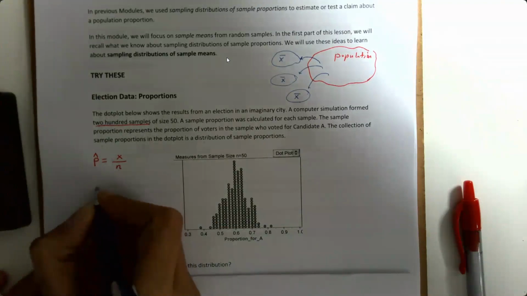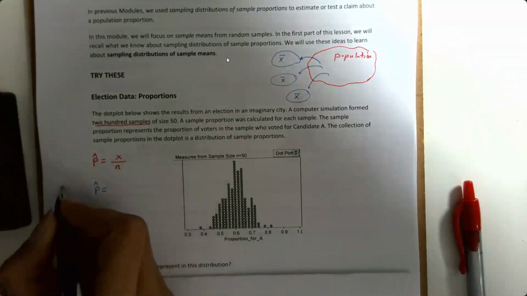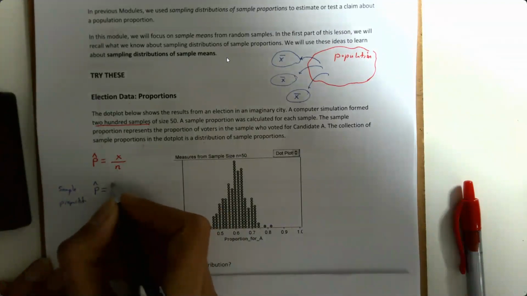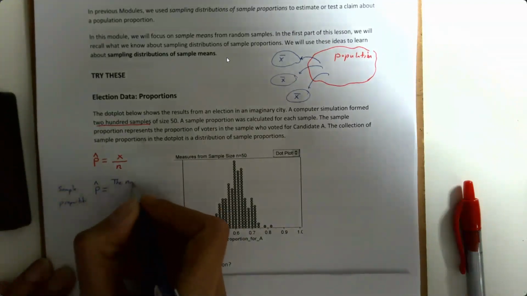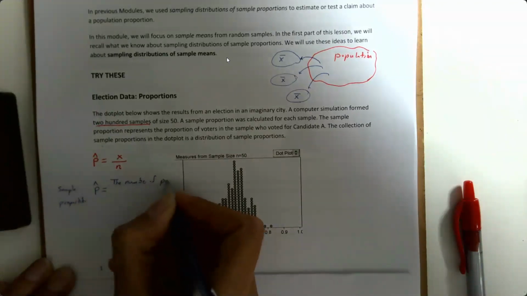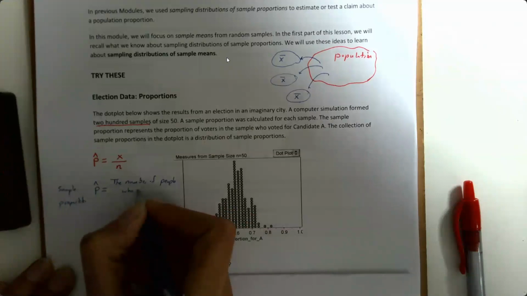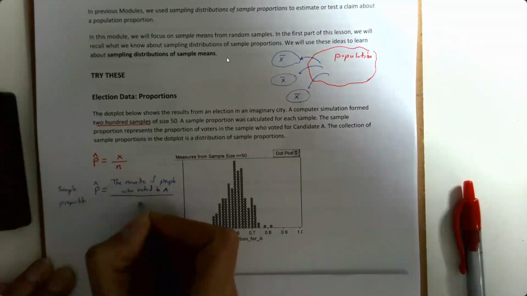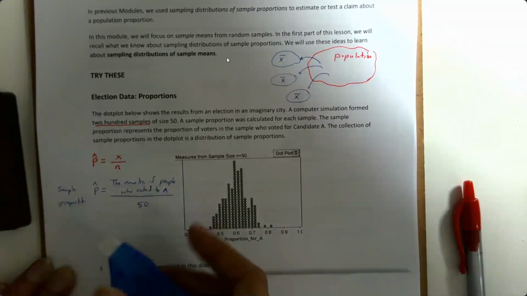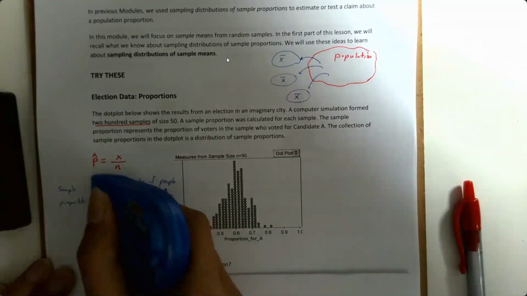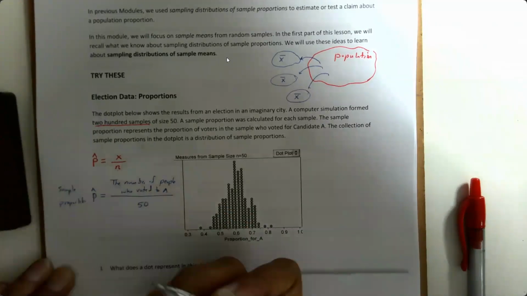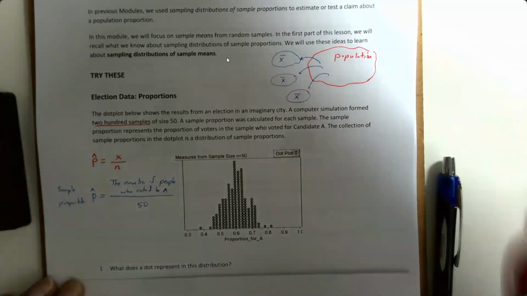So p hat, or sample proportion, is the number of people who voted for candidate A divided by 50. Remember that when we are forming a proportion, we have a fraction. Okay, so this is the dot plot that we have.